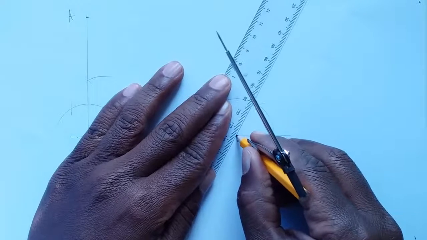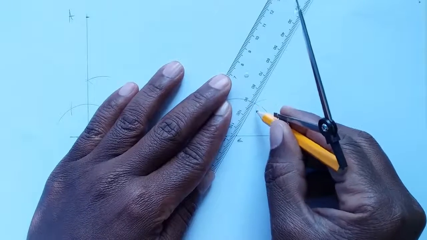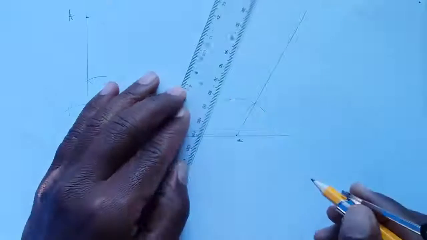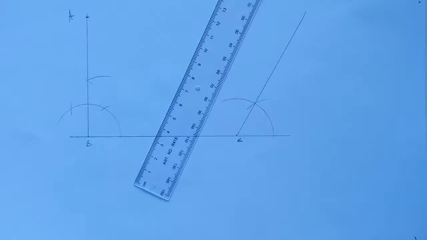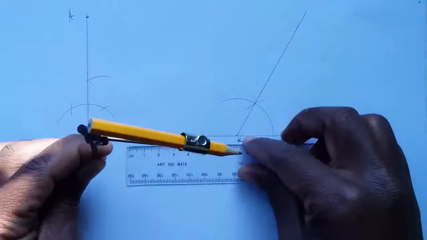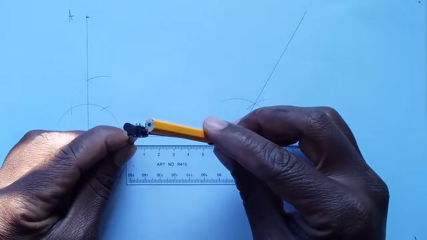So we come here, draw a line, right? We are also told that CD is equal to 5 centimeters. So we can mark out 5 centimeters. We come here.